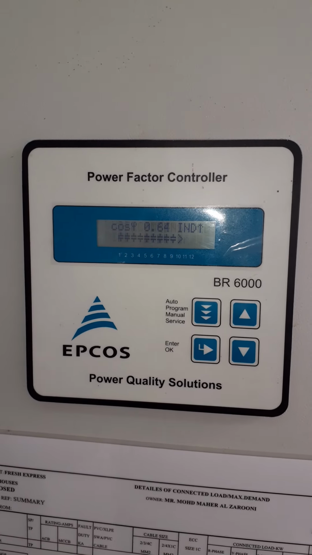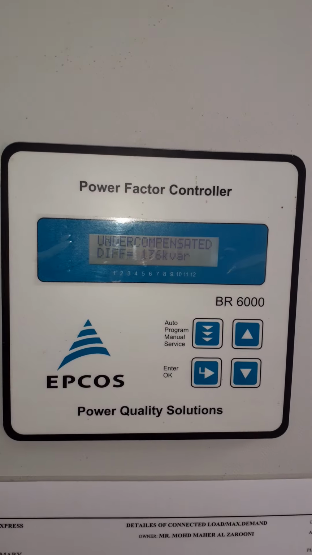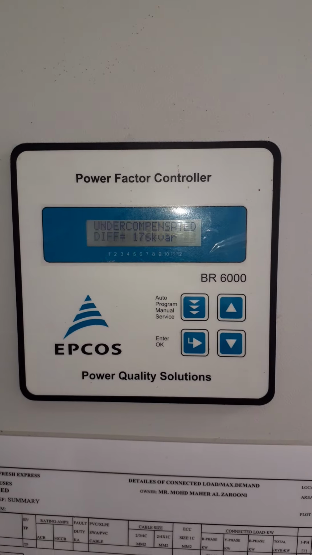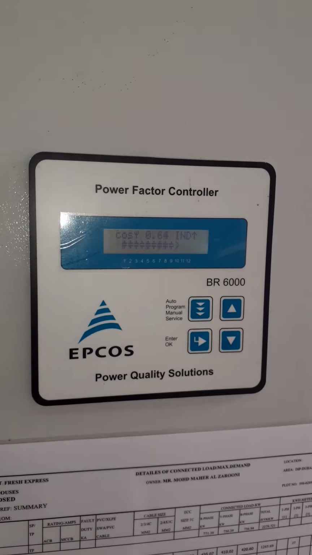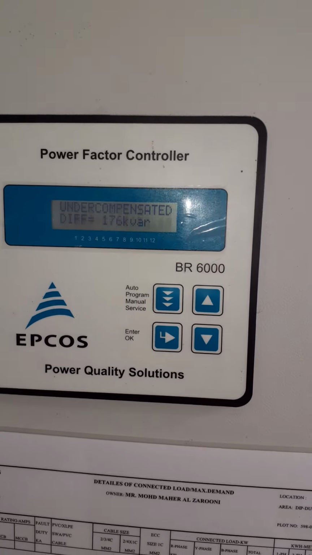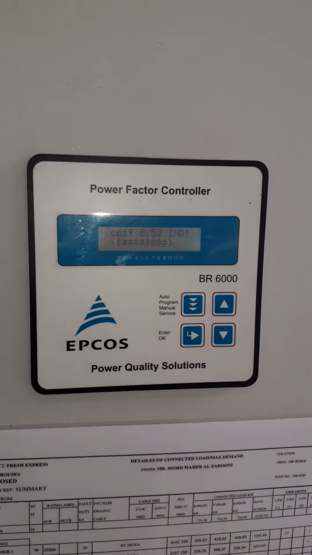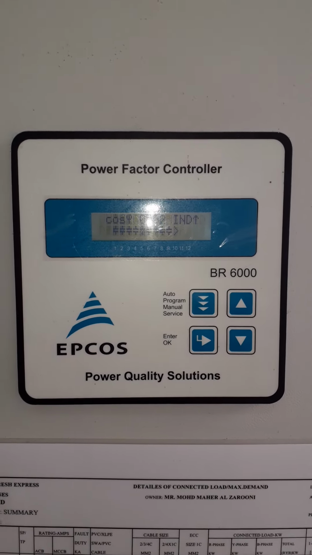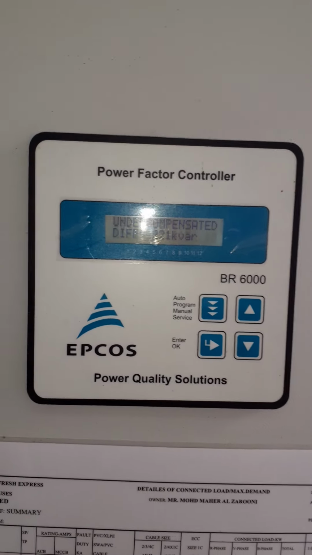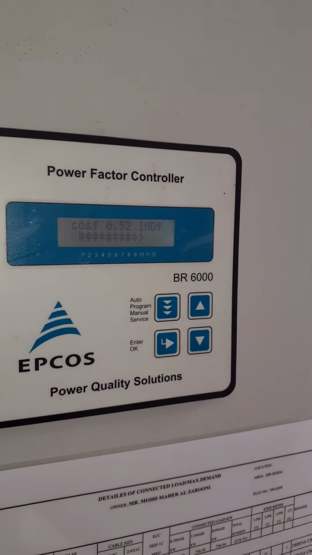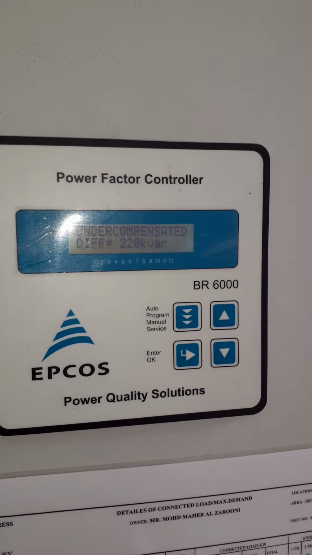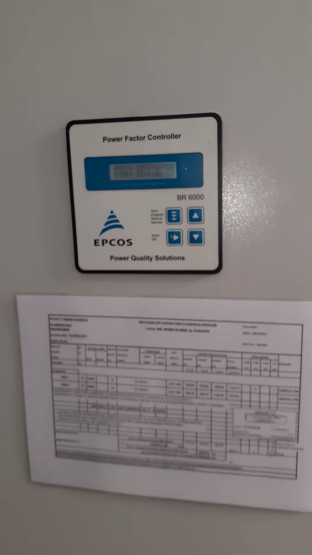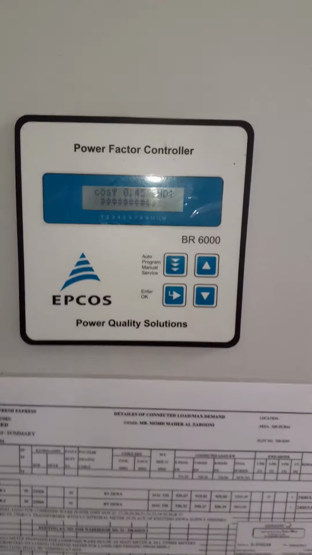The kVA is the generated power, in other words what we are getting from the utility company. We use the kW, but you see our kVAR is more. We're getting a lot of loss, there must be a lot of power loss.